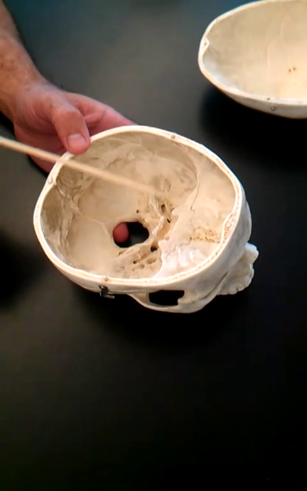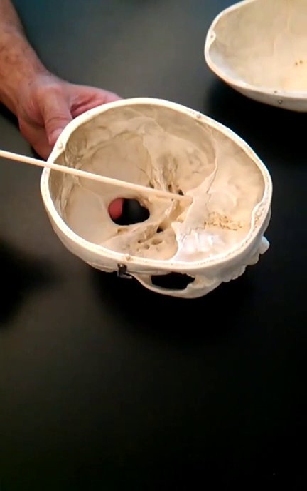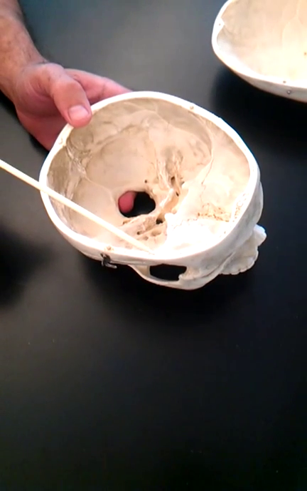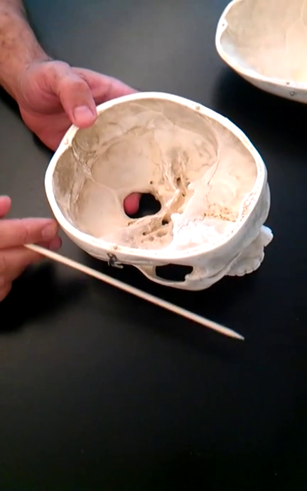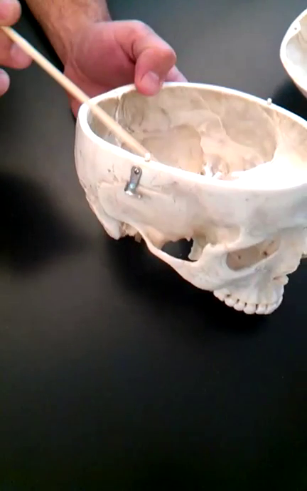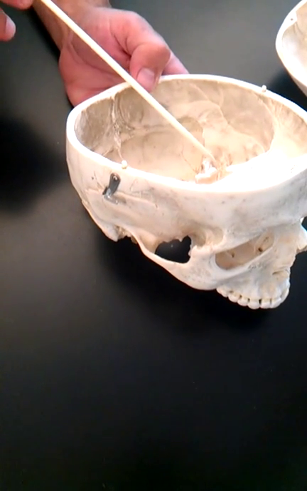This is the lesser wing. At the origin of the lesser wing we have two holes. Those are optic canals. Your eyes here, not there. I was looking back and forth. This is the greater wing. We have three holes in the greater wing: rotundum, ovale, spinosum.